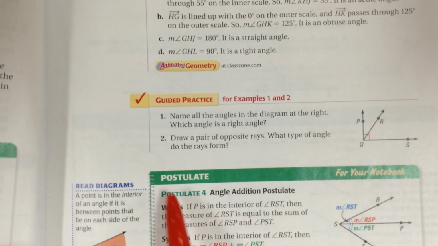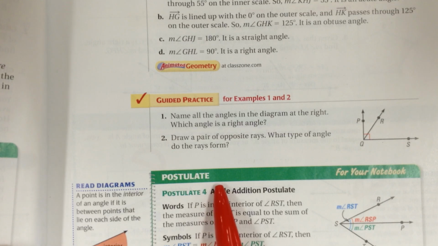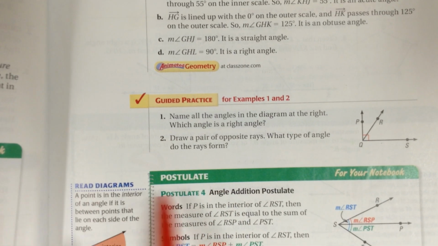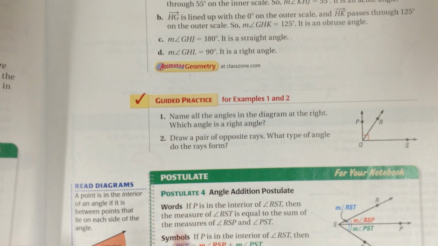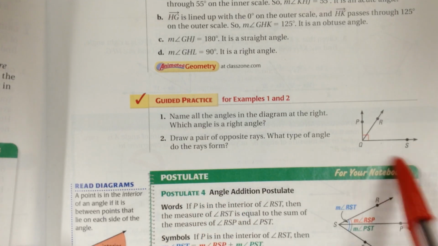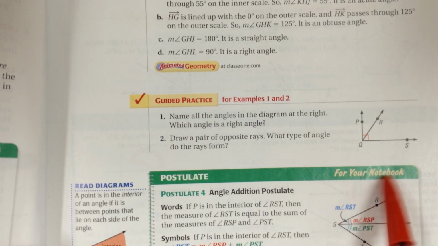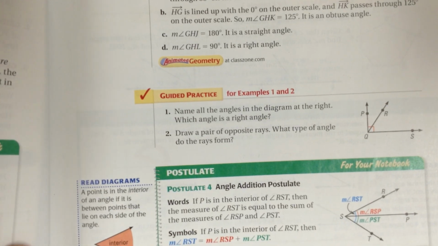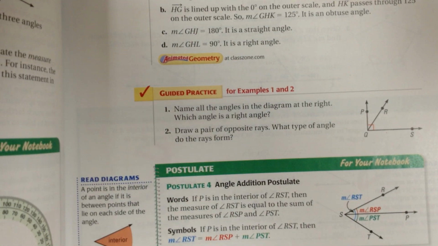Now make sure you know everything that's in the green box, the postulate. You have to know that, because on the test you would be tested on the postulates and the notes. So whenever you see the green box, it says for your notebook, right? So make sure you have it in your notebook.